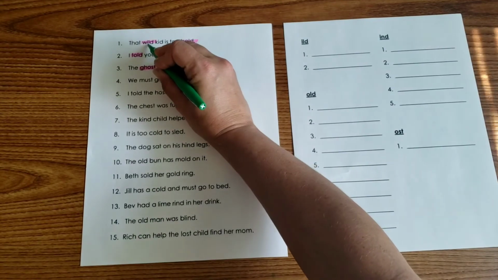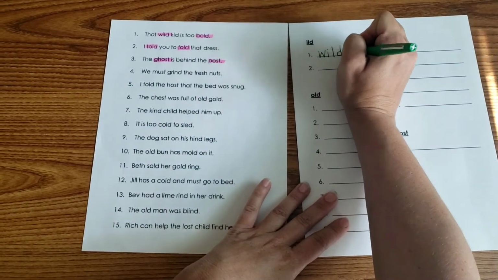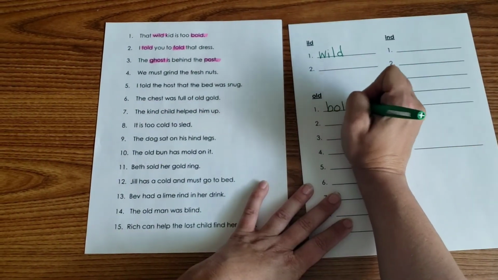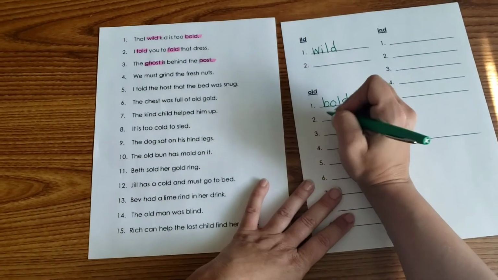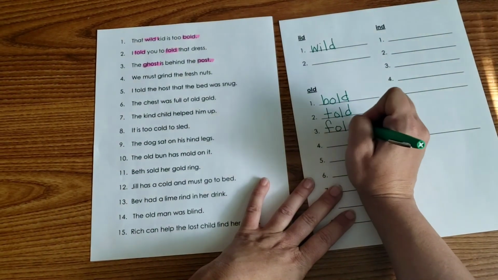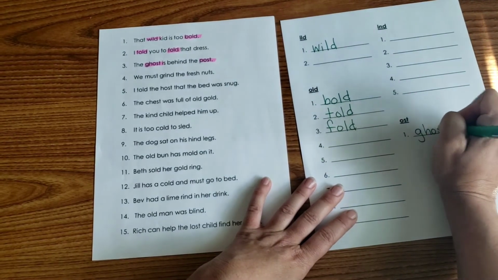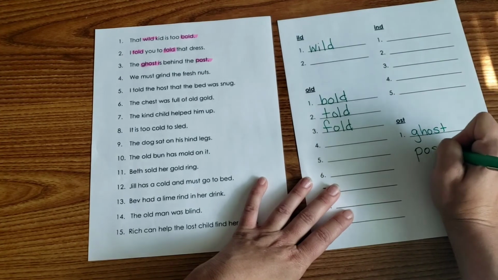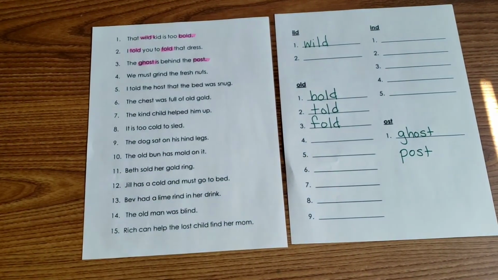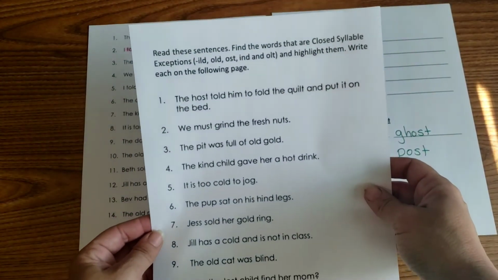So I found wild, which is an ILD. Bold, I found an OLD. Told is another OLD. Fold. And then I have ghost. Post. Now, mine doesn't have enough lines because this sheet actually goes with the paper that I'm going to have you work on, which is this one, and the directions are at the top.